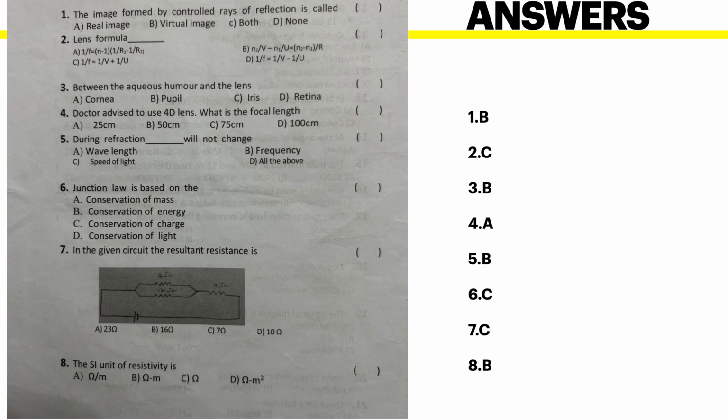See the third bit, between the aqueous humor and the lens. See what is present between these two. So the right answer is pupil is present. So B is the right answer. Next, fourth one. Doctor advised to use 4D lens. What is the focal length? See, power of the lens is nothing but P is equal to 1 by F. So here the right answer is 25 centimeters. So A is the right answer.